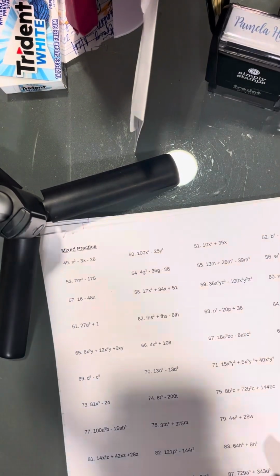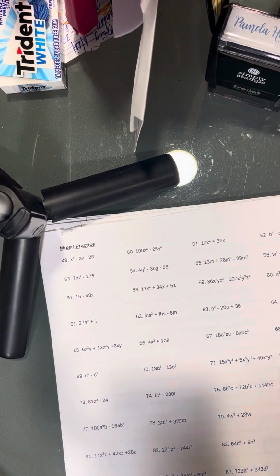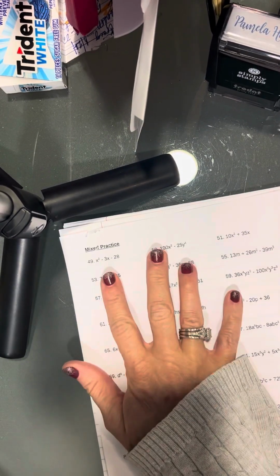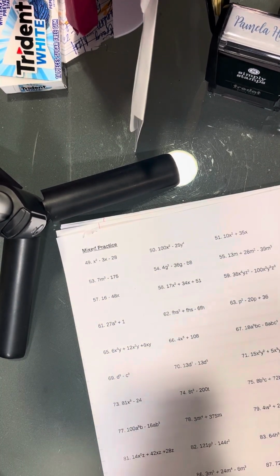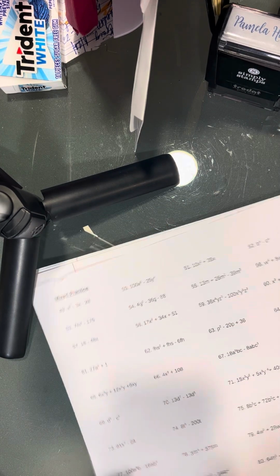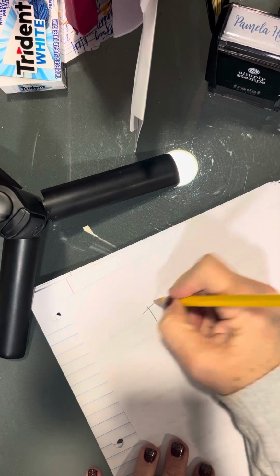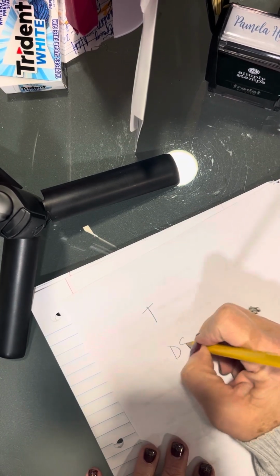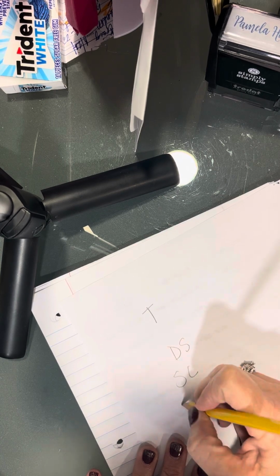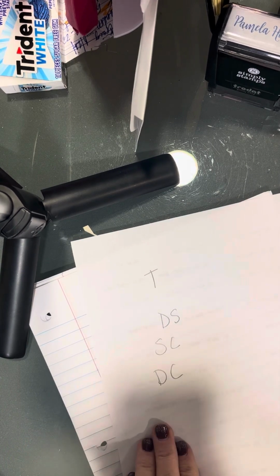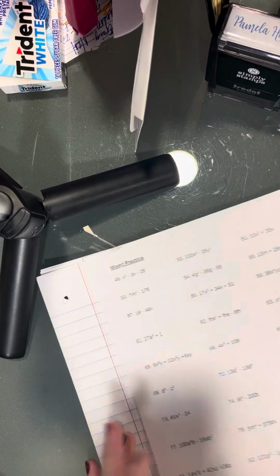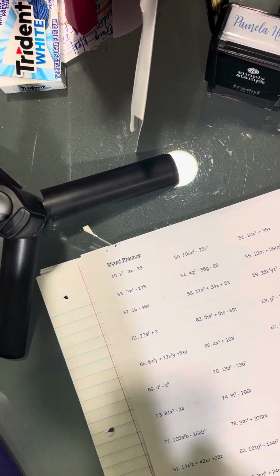Okay, so on this side, if you have mixed practice, the first thing you need to do, the easiest way, is to go through and take out the greatest common factor and see what you have. So what I'm looking for is: is it going to be a trinomial? Will it be a difference of squares? Will it be a sum of cubes, or will it be a difference of cubes? Okay, so that'll help me. And then I like to work the ones that are the same first, and then do the others that are the same, and it just makes it easier for me.